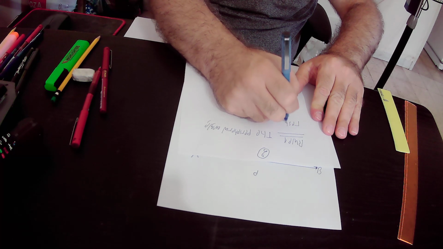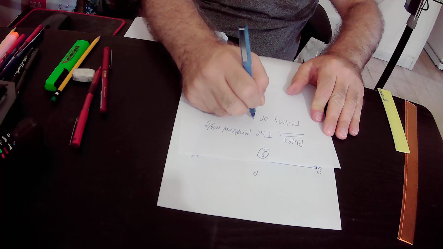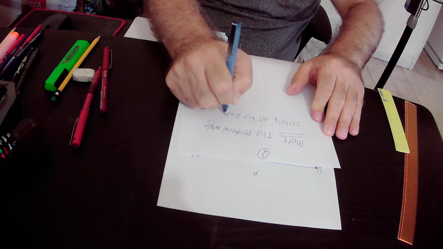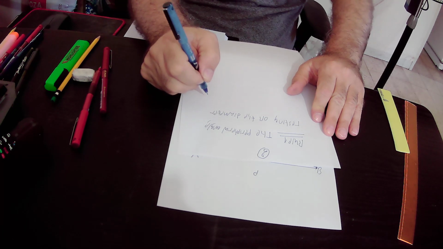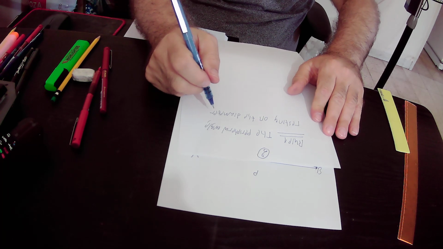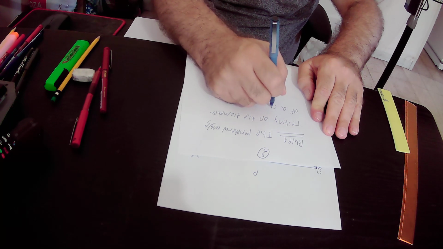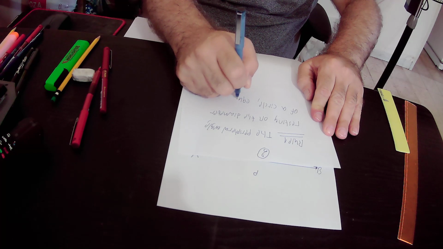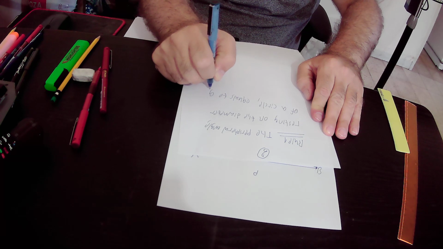It can be a circle or a semicircle. The peripheral angle resting on the diameter of a circle equals 90 degrees.